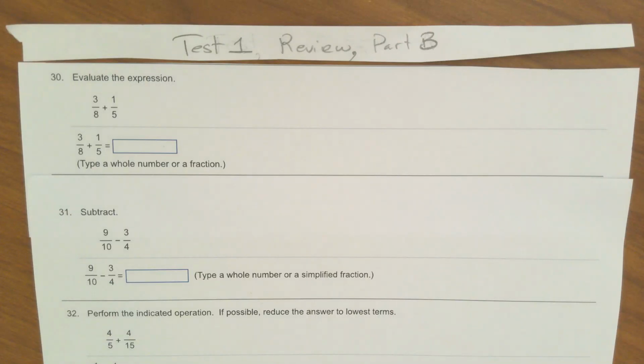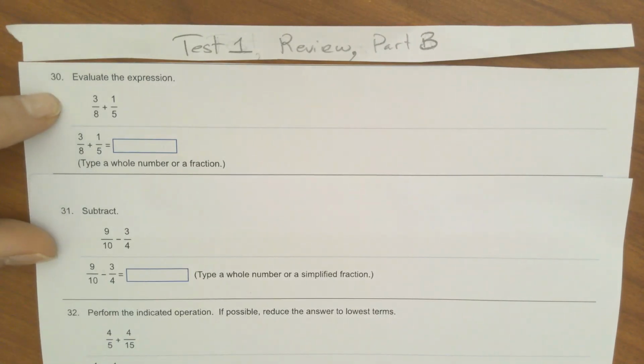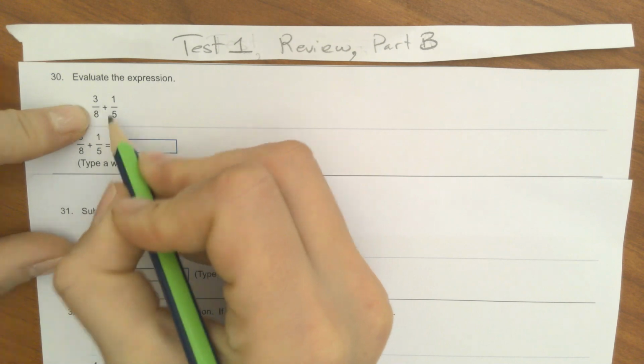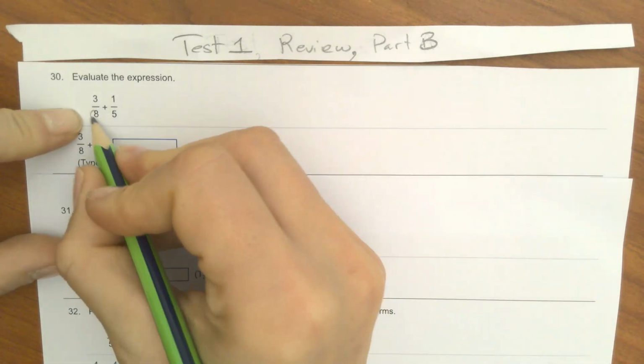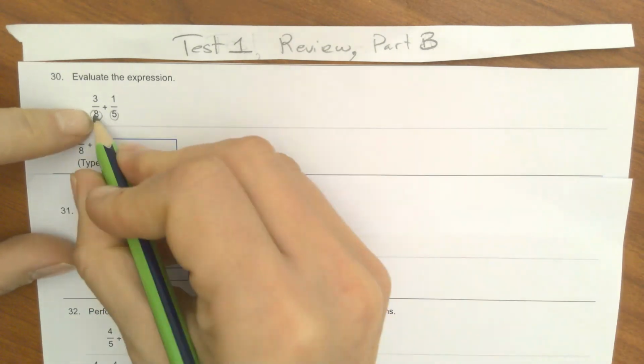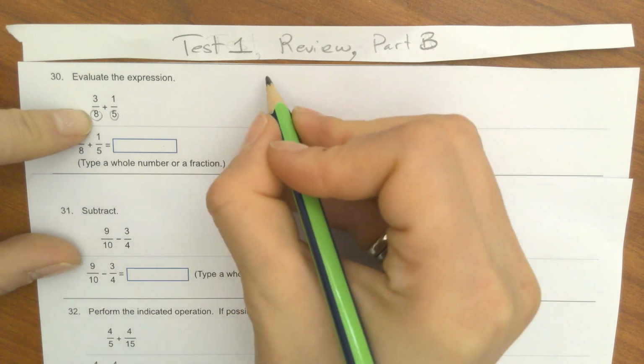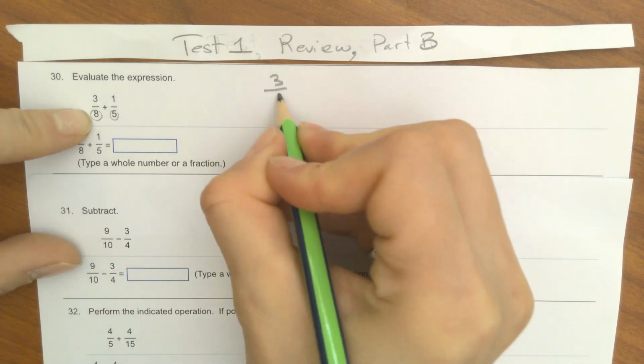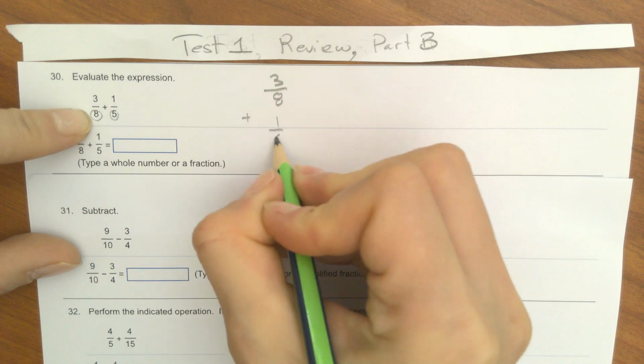Next one, review part B, question 30. So I'm going to add these fractions. If I look, the bottoms, the denominators, are not the same, so I'm going to make them the same. I'm going to write 3 over 8 plus 1 over 5.